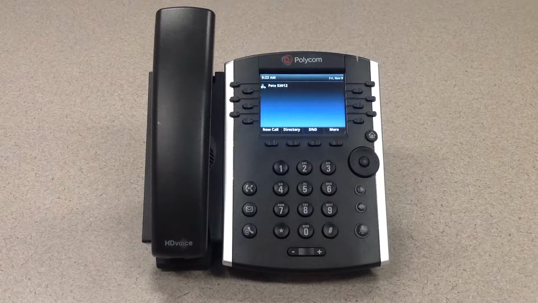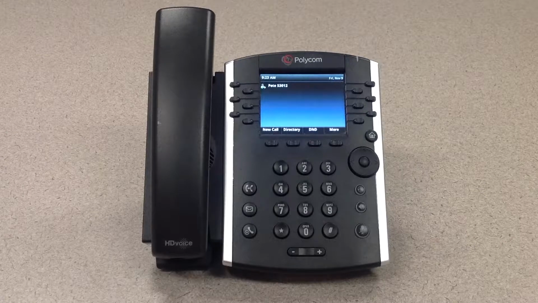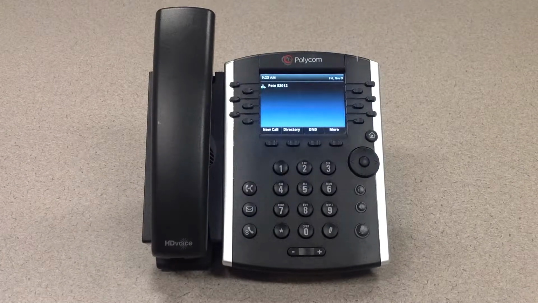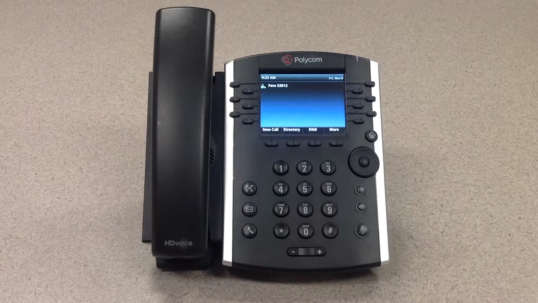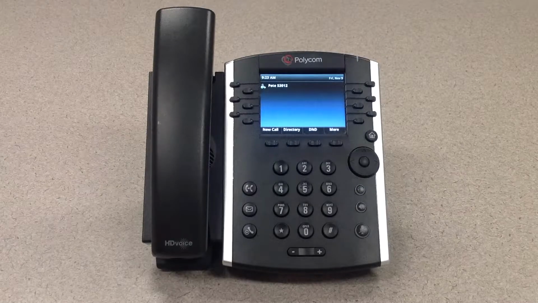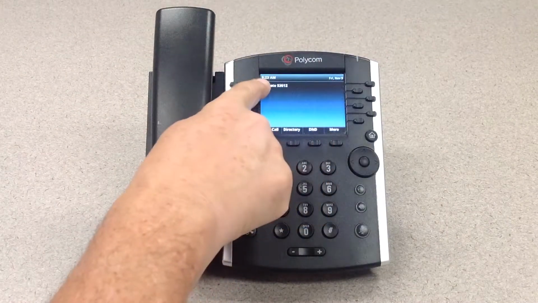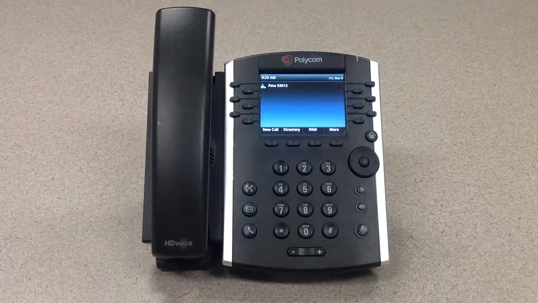The 411 is equipped with a full-color LCD screen that shows the caller ID information for incoming calls, a timer on any call in progress, and other information about calls, messages, and the current state of the phone. Along the top, you will see the current date and time. This is updated automatically for daylight savings.